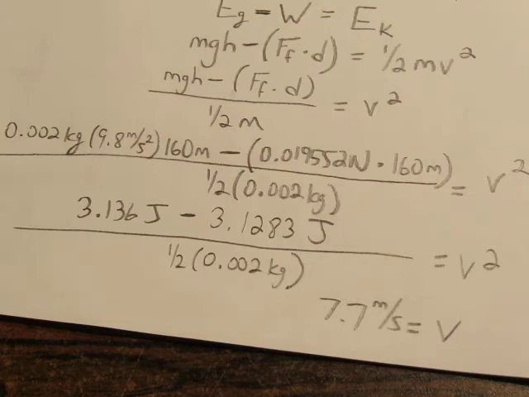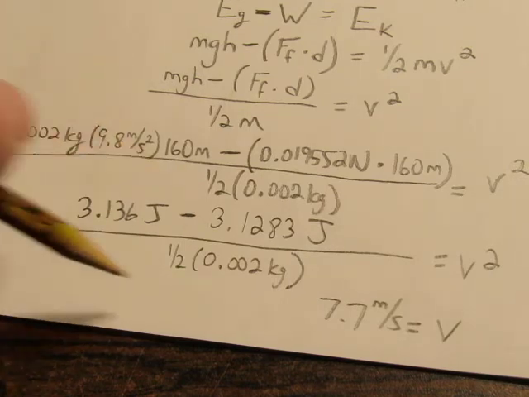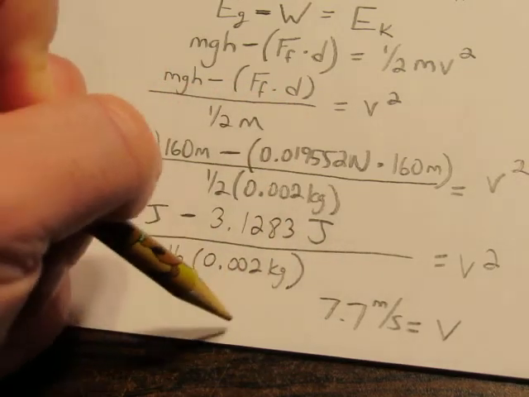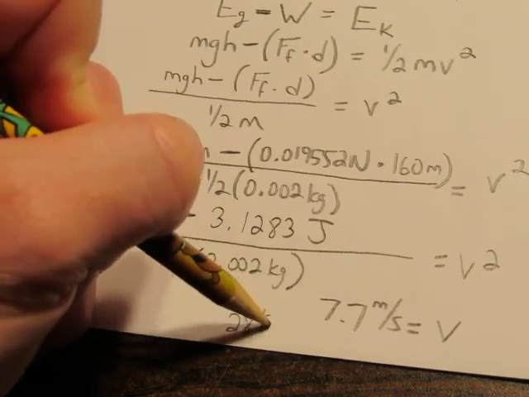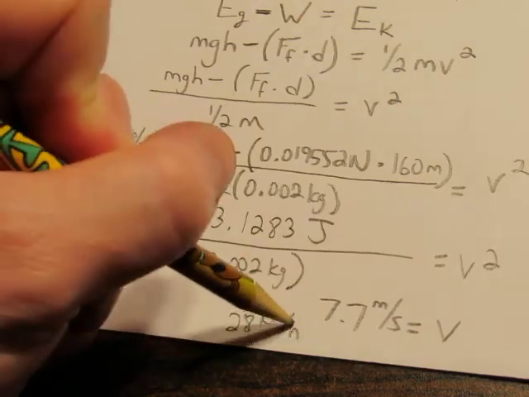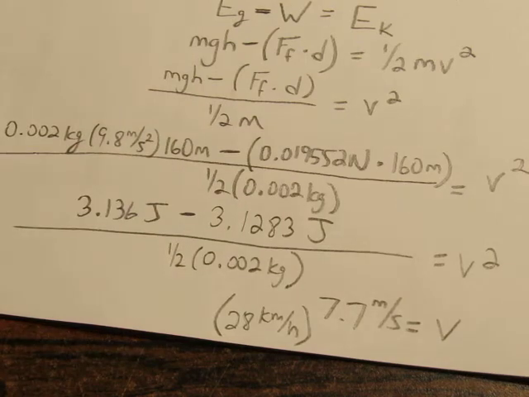That's more appropriate. If you convert that into kilometers an hour, you are looking at 28 kilometers an hour. Sorry, I can't fit that in there at the bottom of the page. That's a more appropriate value. You get bonked off the head with a penny traveling 28 kilometers an hour. You'll feel it, but I mean that's extremely slow.